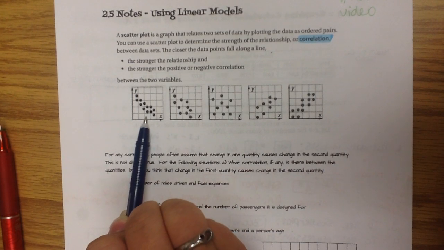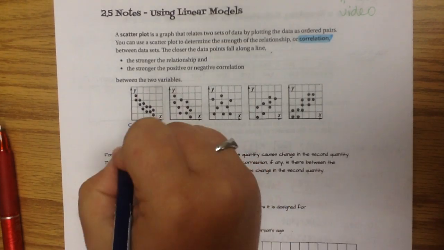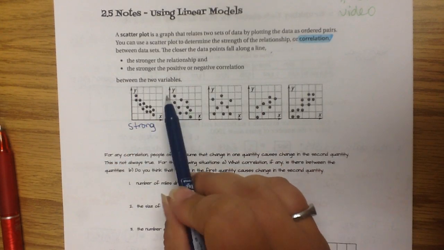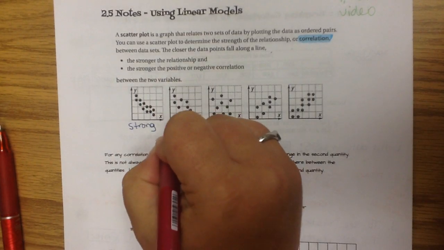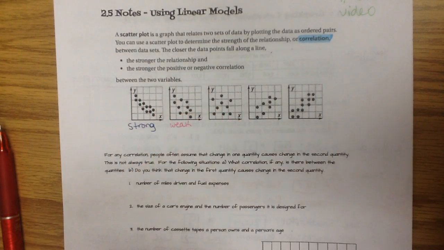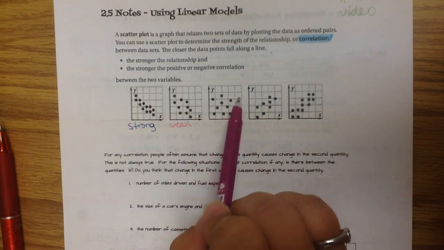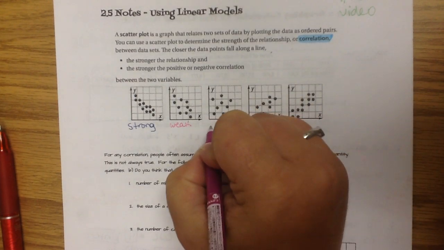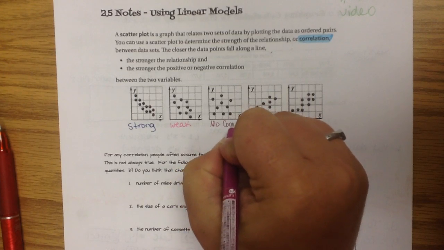So these points are all pretty close together, so along a line, they have a strong relationship. These points, I can kind of see a line here that they're all decreasing, but they're not really very close together. So I would say they have a weak relationship. Now these points right here, they're all over the place. I can't see a line forming any way, like they're not increasing, decreasing, nothing. There's not really any sort of pattern. So these ones would have no correlation.